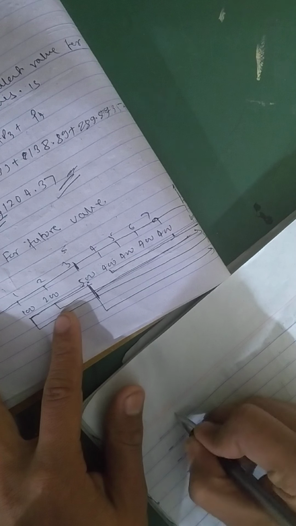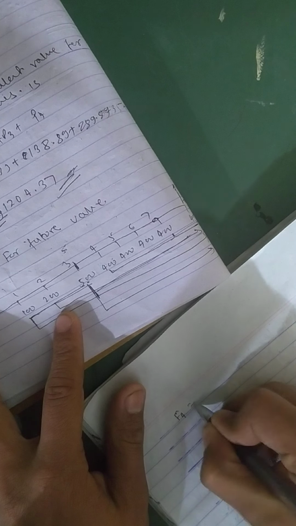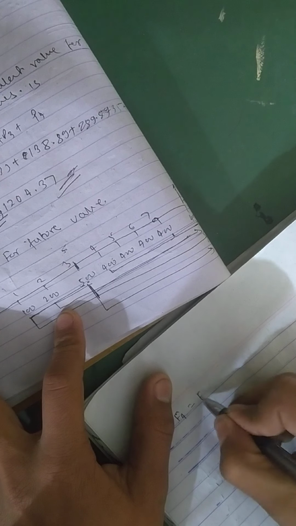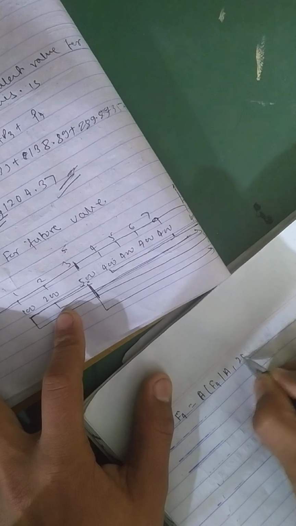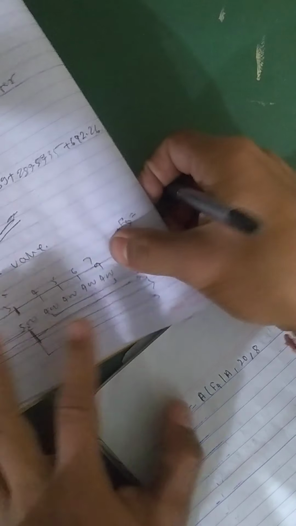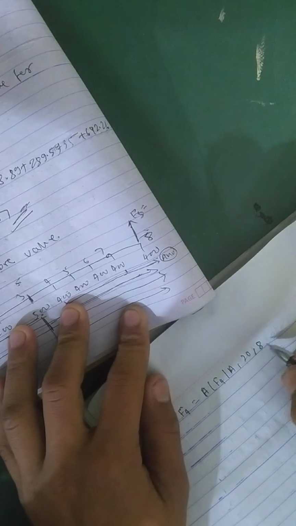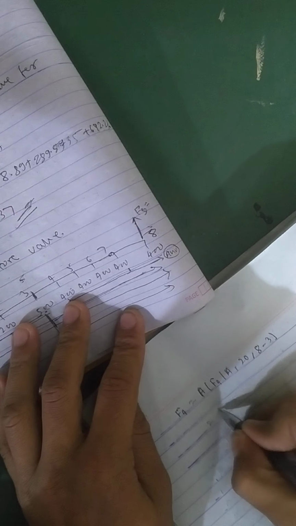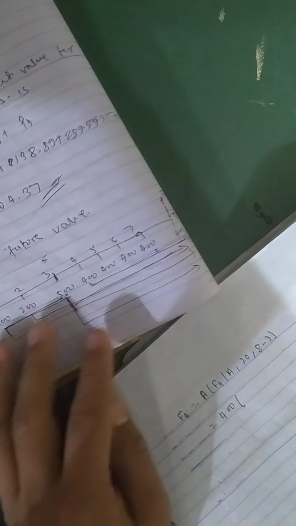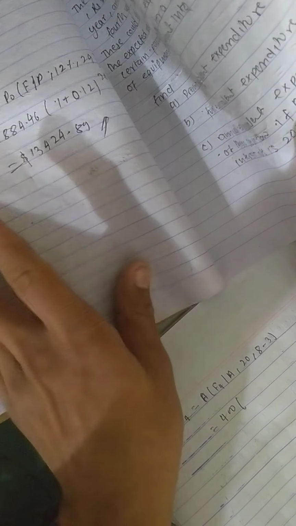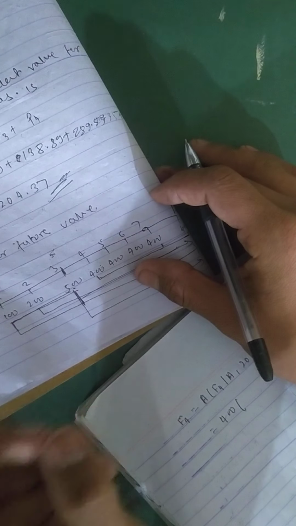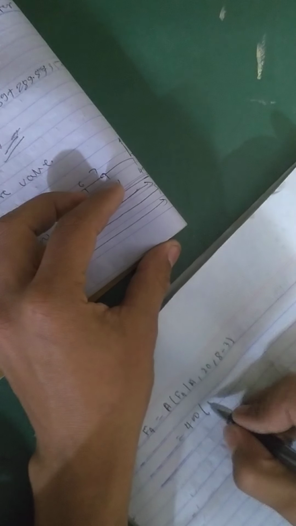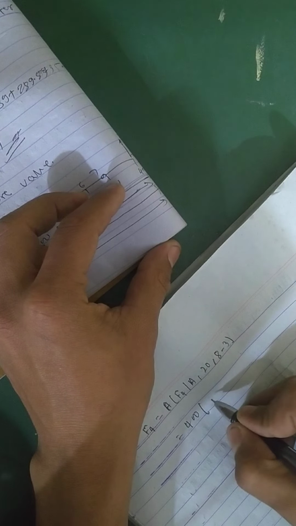So now we have to find the future value. F4 is equal to F given A, for 20%, and 8 minus 3, which means 5. The annuity is 400. And what is the formula? I already told you, I'm not going to show you this formula again. So you have to note it in your copy also.